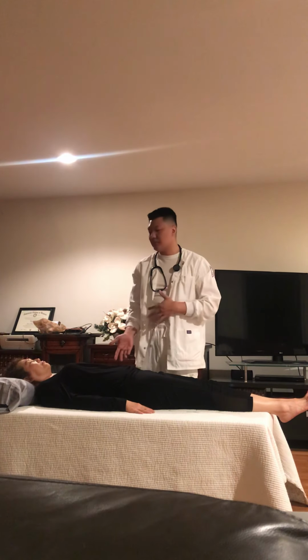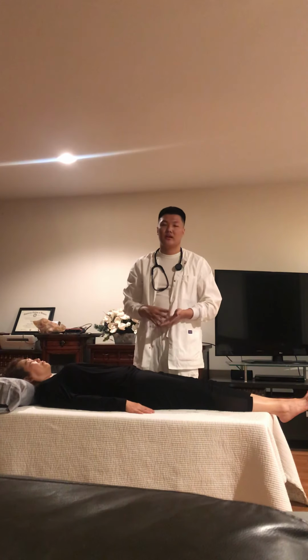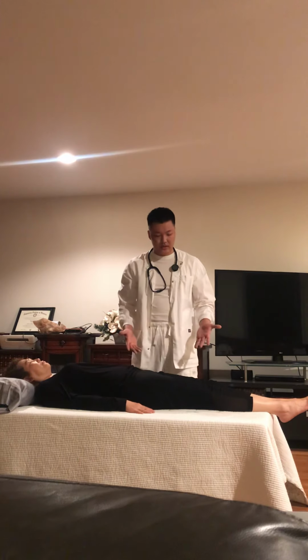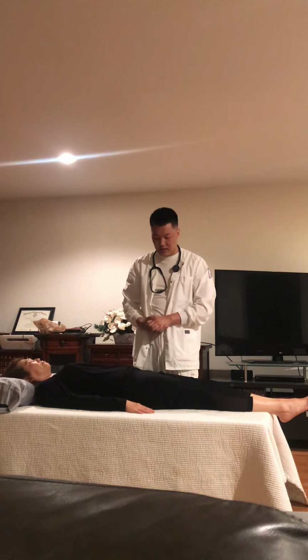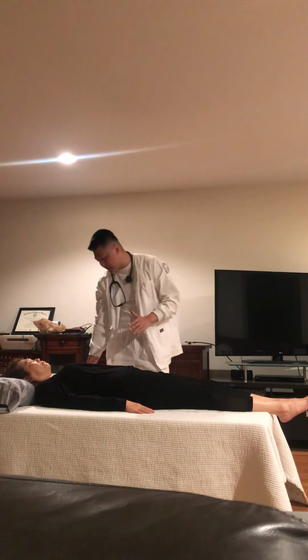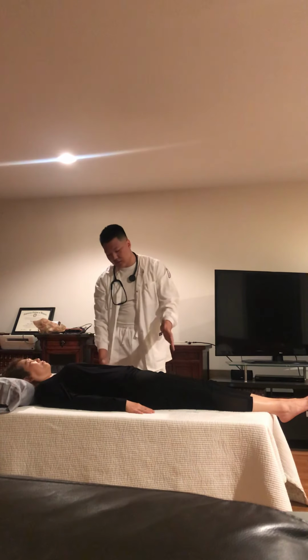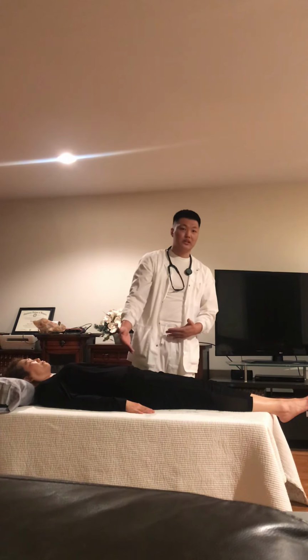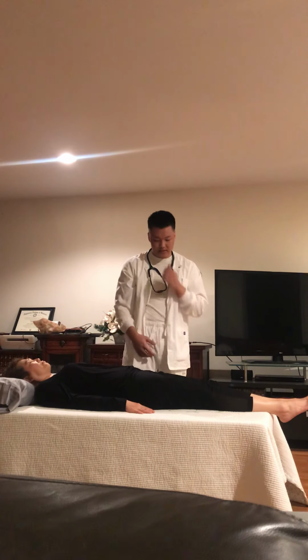Next, I'll be moving to the genitourinary assessment. So I'll also ask the patient to describe their urine, if it's clear, if it's yellow, if it's amber, and also see if they do have a Foley catheter, and also check the bag to see if the urine is draining properly through gravity, and also to see if the patient has any discharge or any incontinence.